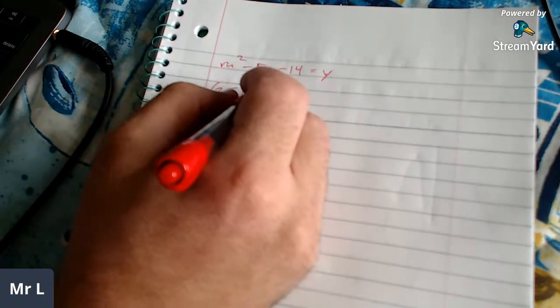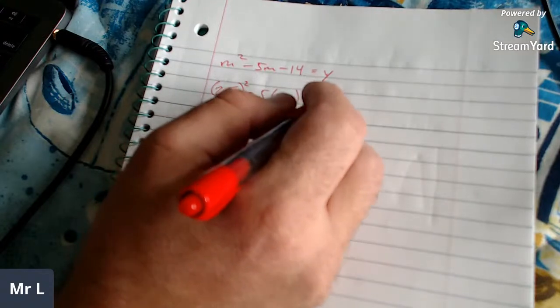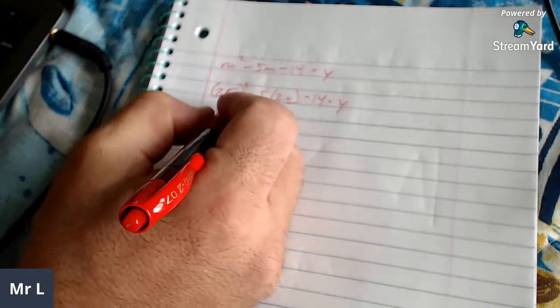2.5 squared minus 5 times 2.5 minus 14. That will tell us what y equals. So I'm going to need to calculate this using my calculator. So 2.5 squared is 6.25.